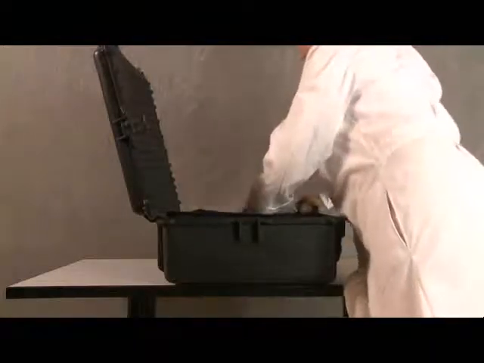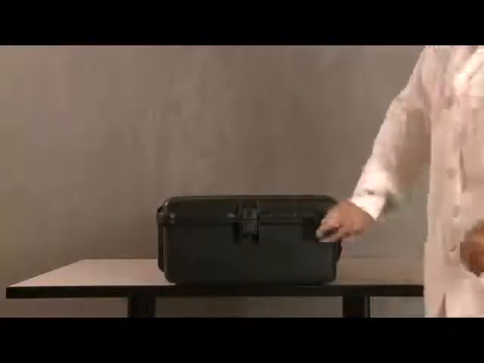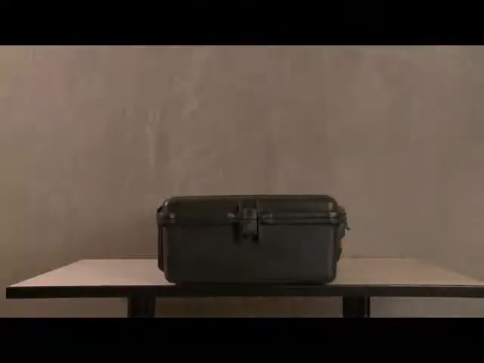And close it back up. Close the kit once more. And we'll do another inventory. As you see here, once the tool is replaced, we have a green light, which is a go, which means all our tools are accounted for.